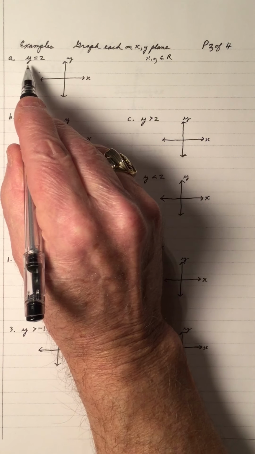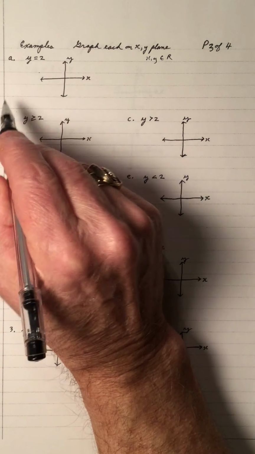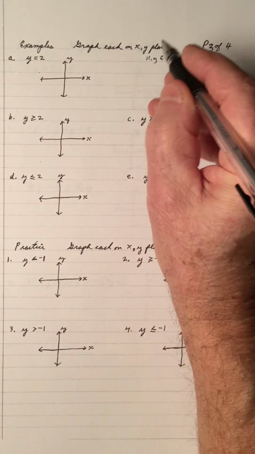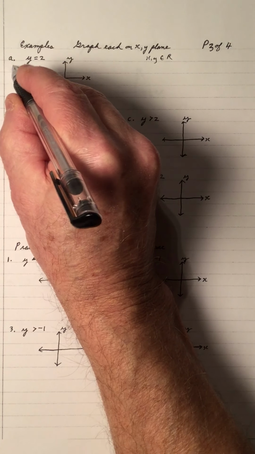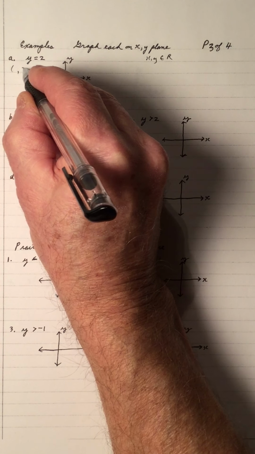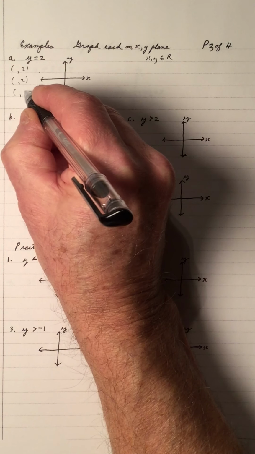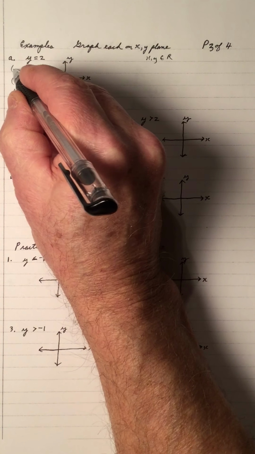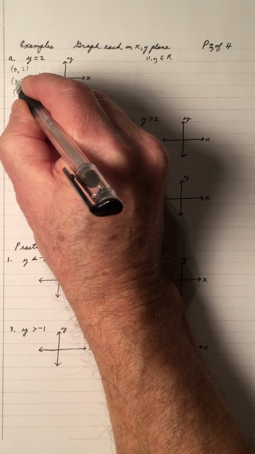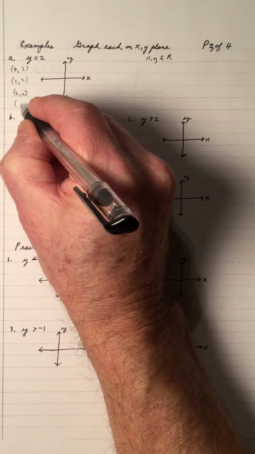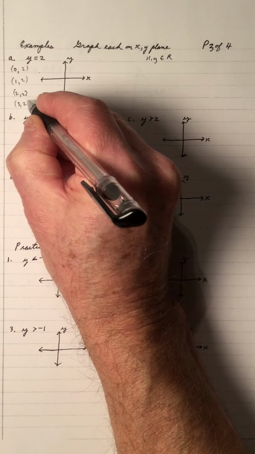What about graphing Y equals 2 on this axis? Notice that Y is 2. So that means every ordered pair has a 2 for the Y. So X can be 0, X can be 1, X can be 2, X can be 3, Y is 2.